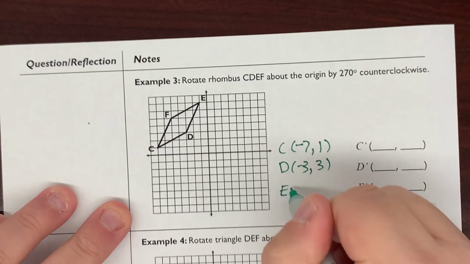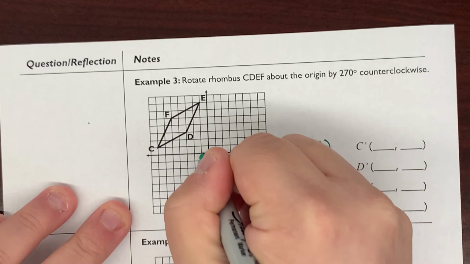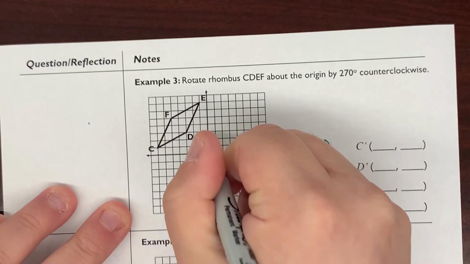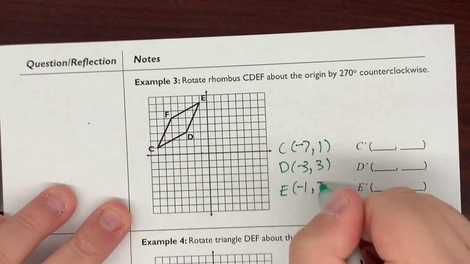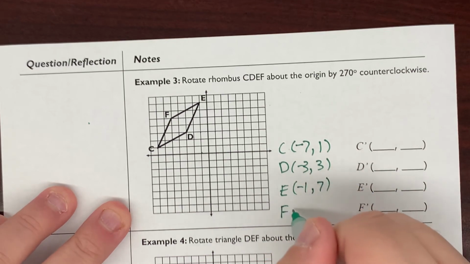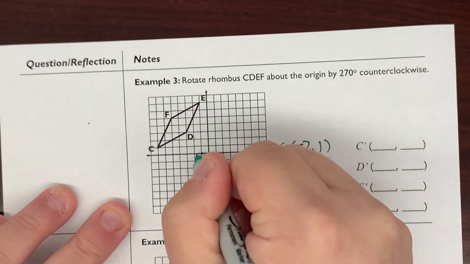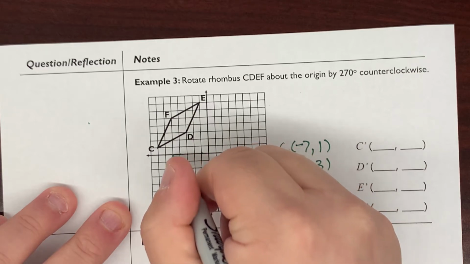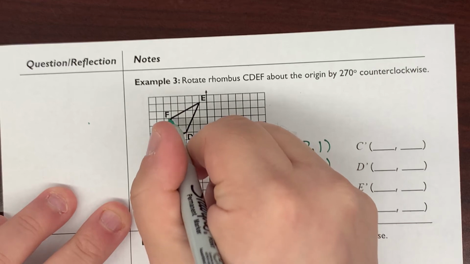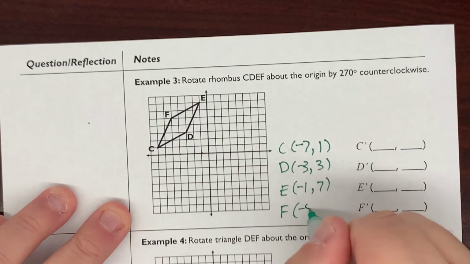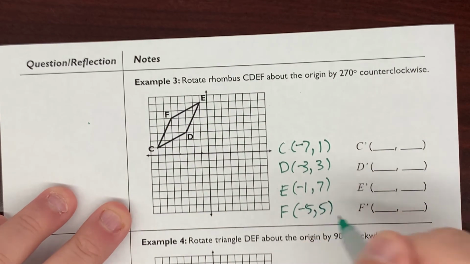Point E, we come 1 step to the left, and then 1, 2, 3, 4, 5, 6, 7 up, so negative 1, comma 7. And then lastly, point F, 1, 2, 3, 4, 5 steps to the left, 1, 2, 3, 4, 5 steps up, so negative 5, comma 5.